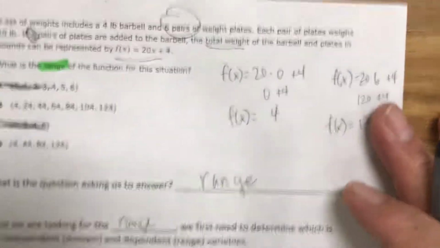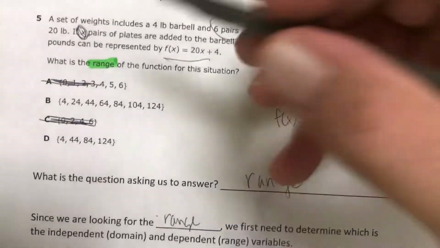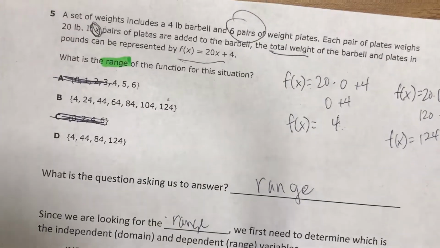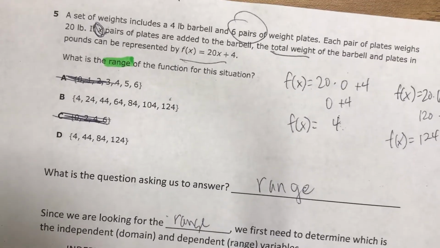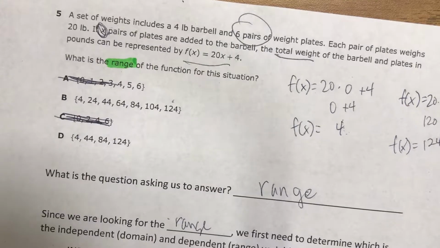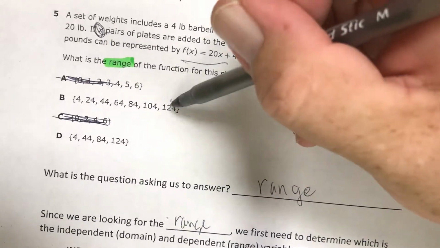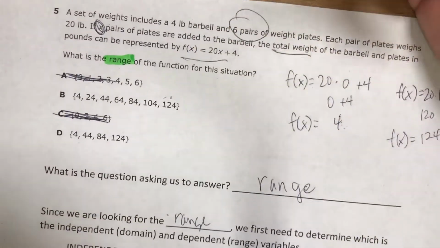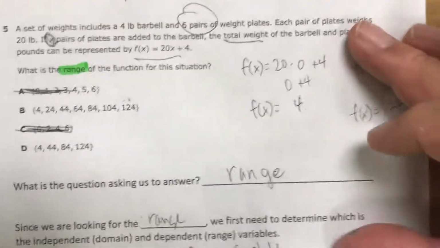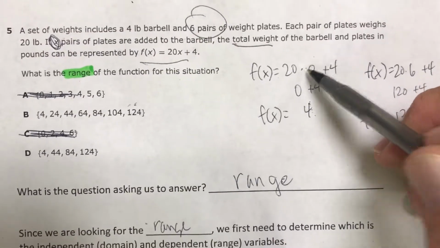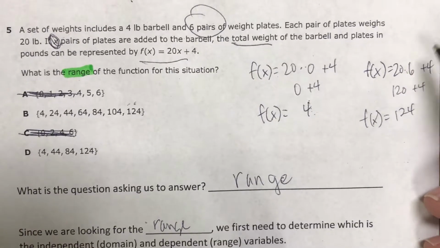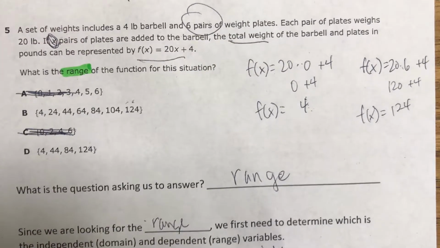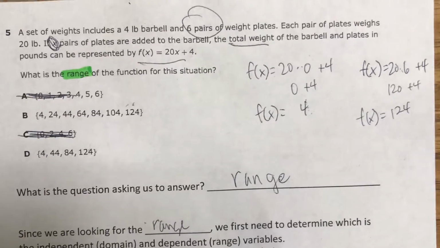So let's go back and look at our answer choices. Which one has 124 for the biggest number? Well, they both do. All right, so normally that's good enough, just to find the smallest and the biggest number of the range or the domain, depending on which one we're looking for, and we'll be able to answer the question. But that's not going to work in this situation. They're both 124. So let's see, what are other values that we could have? Well, we talked about what happens when he has 0, add 0 weights. Talked about what happens when he has 6 pairs of weights. So now let's just go through the math and figure out, well, what's going to happen if he only adds 1 pair, or 2 pairs, or 3 pairs, or 4 pairs, or 5 pairs.